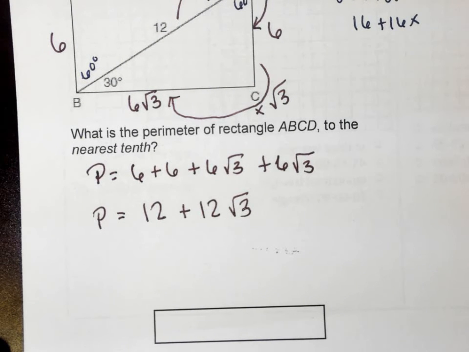Some of y'all are adding those 12s together. Y'all adding all the 6s. You can't add 6s that are not the same. Like 6 square root 3 ain't the same as 6. You can't add those together. You can't add one with a coefficient on it like that with a constant. Alright. So that would be simplest form if they ask for radical form.